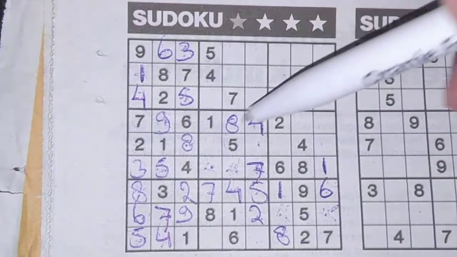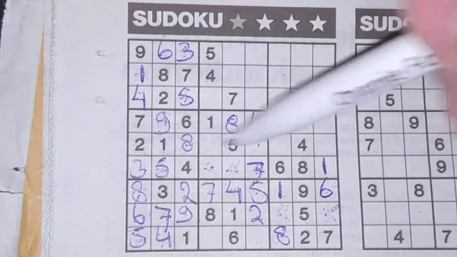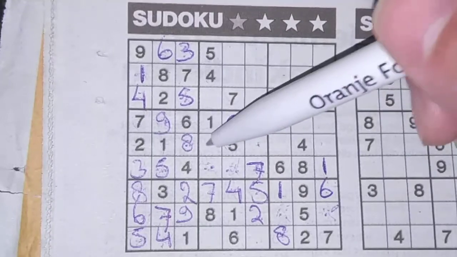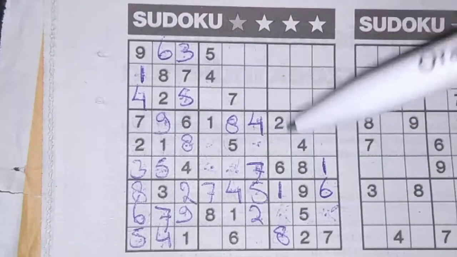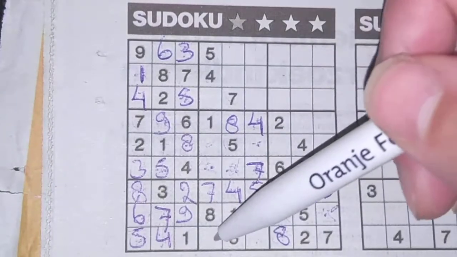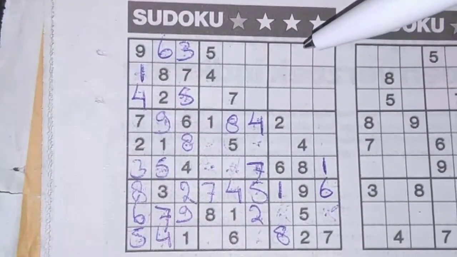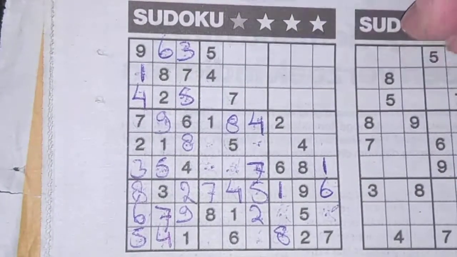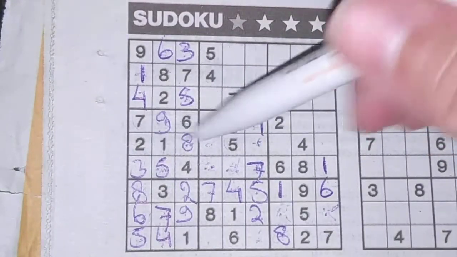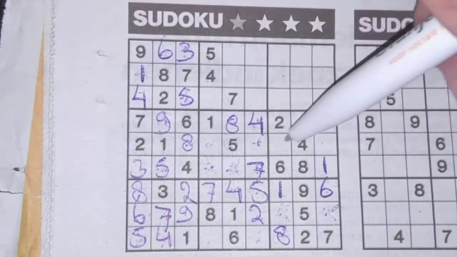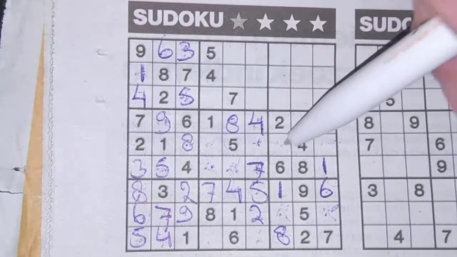Need to wait. That means the other 2 numbers in this big square are the numbers 3 and the 6. I cannot fill this yet. Here we have the 3 and the 9. I cannot fill this yet. We have here 3 and a 6. That means in this row, the middle row, 3 and a 6, those numbers are the 9 and the 7.